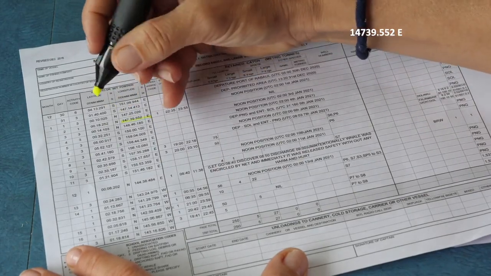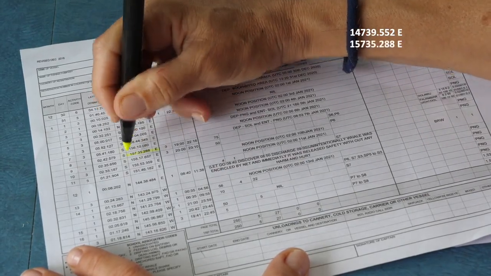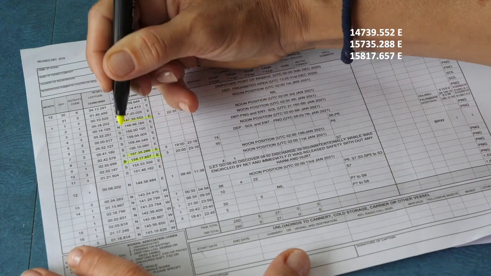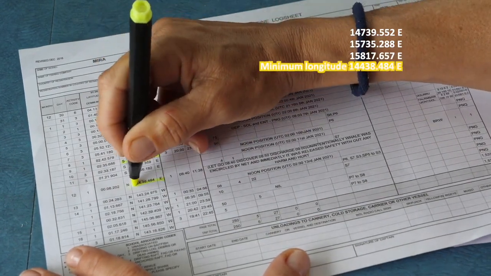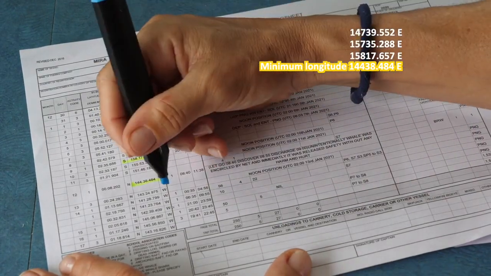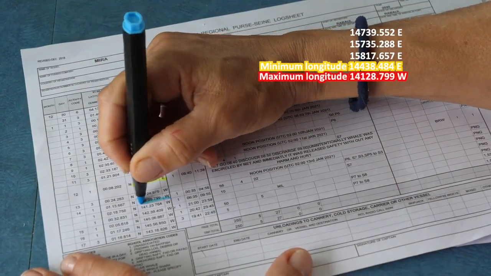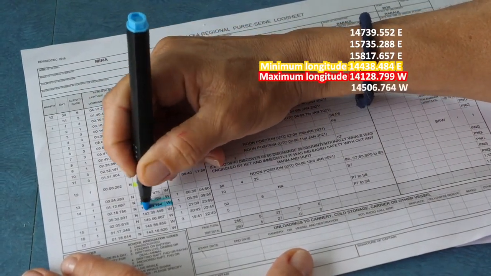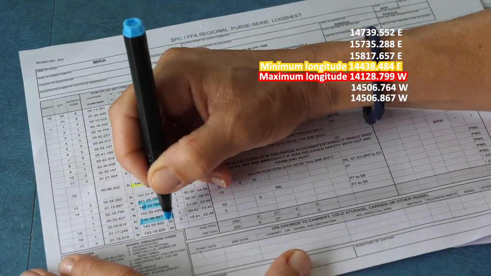In this example, the sets were deployed on both sides of the 180-degree longitude and on both sides of the equator. The sets were deployed in the northern latitude and in the southern latitude, as well as the eastern longitude and the western longitude.